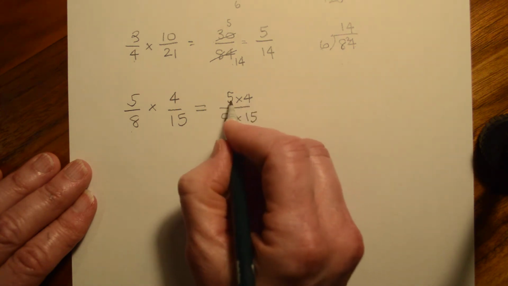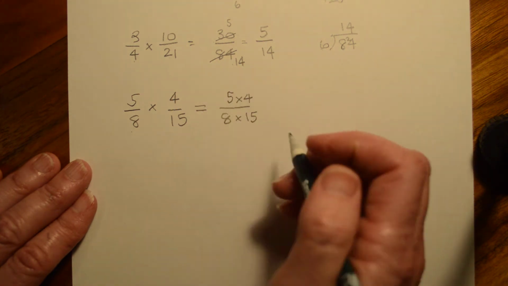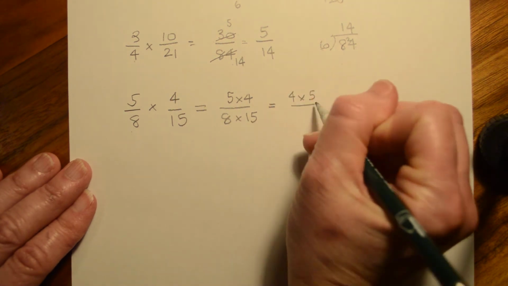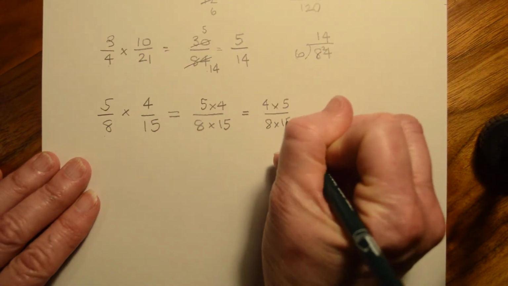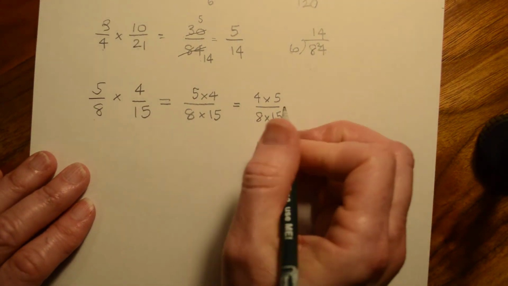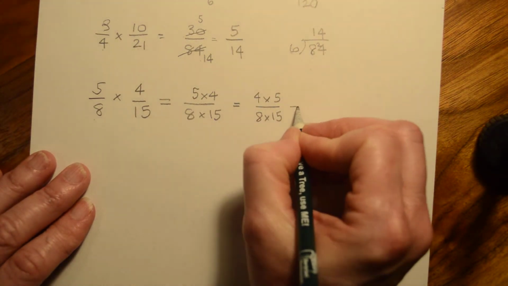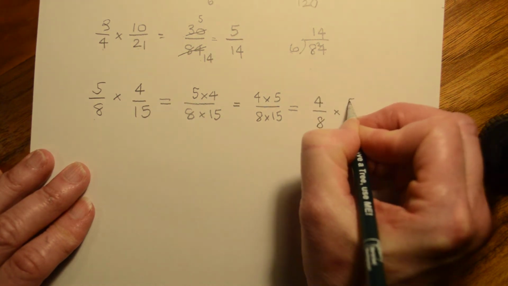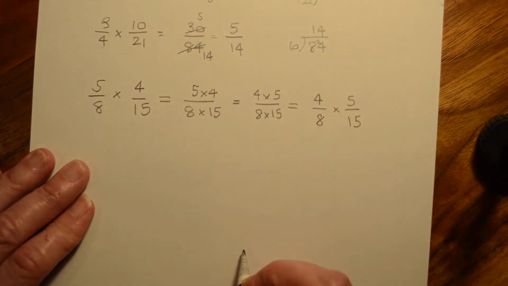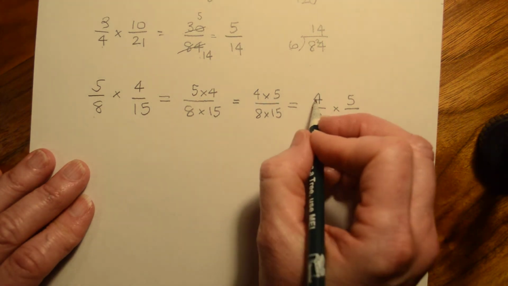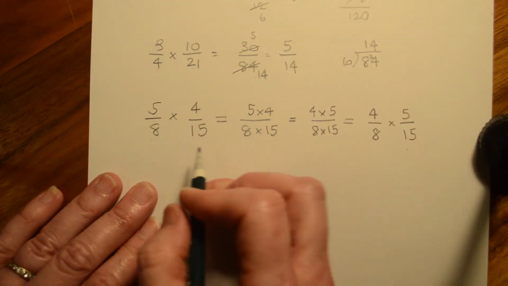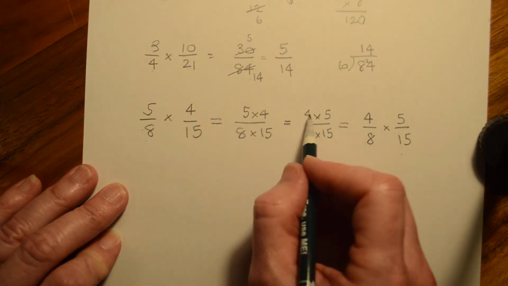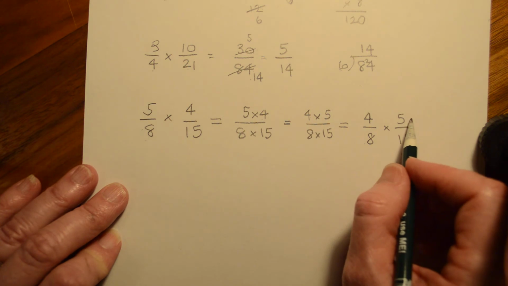Now, multiplication is commutative, so suppose I reversed them like that, and I wrote 4 times 5, and I left 8 times 15. And then I unmultiplied them. Right, the answer I get to this problem, 4/8 times 5/15, should be the same as the answer I got to the beginning one, because all along, all I did was multiply them, reverse them, and then unmultiply them.